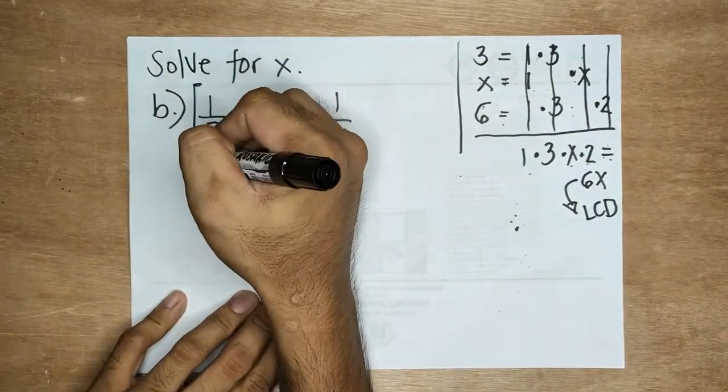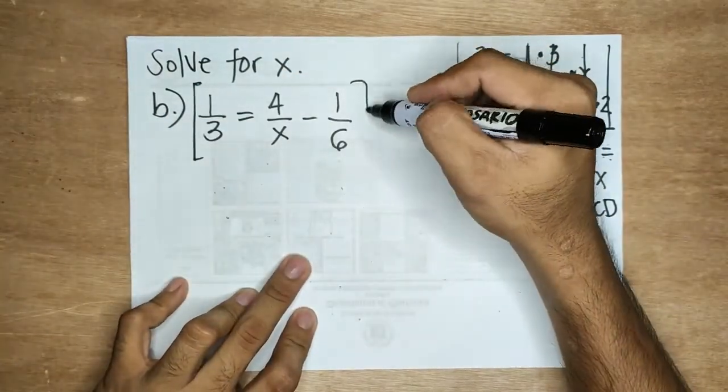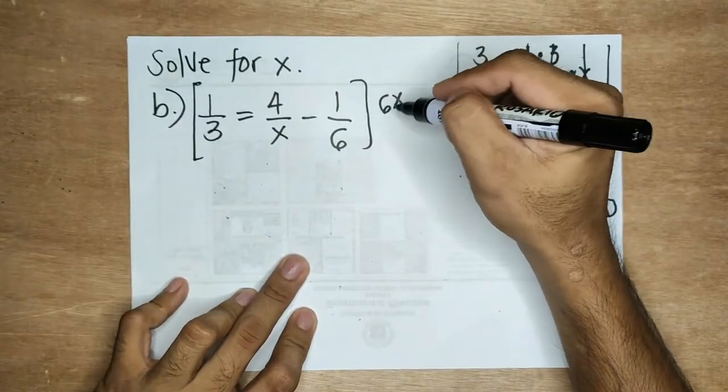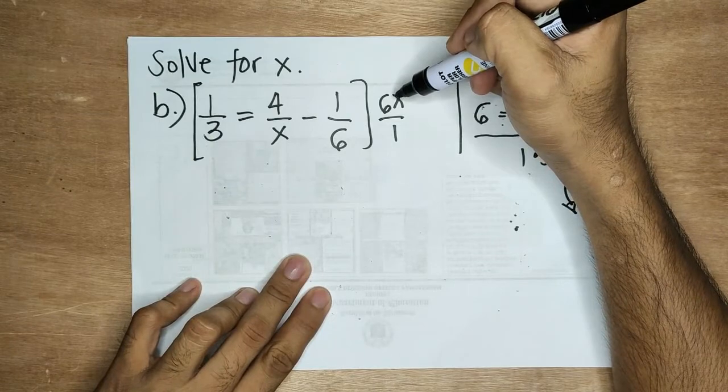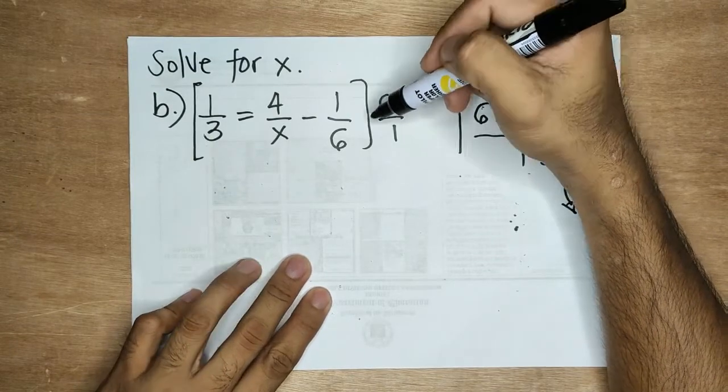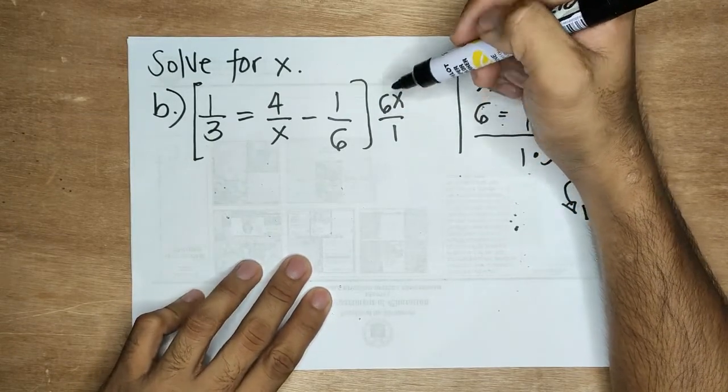So we simply multiply 6x, understood na may 1 yan sa baba. So in multiplying fractions, we simply multiply their numerators and then we multiply their denominators.